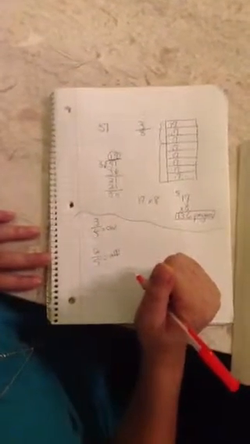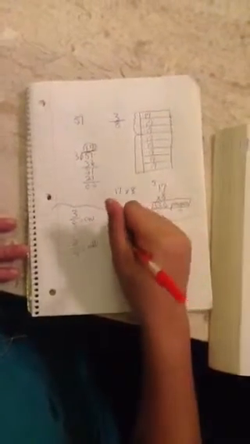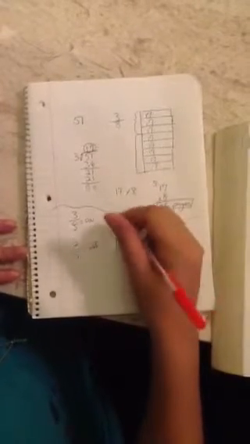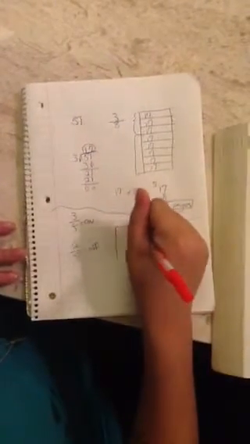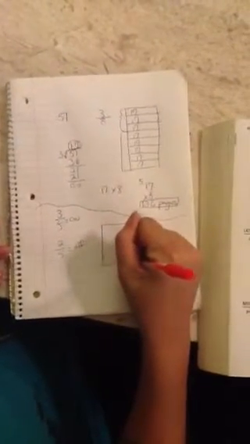Because 2/5 of the lights were off, that's 30 lights. Let's make our little diagram real quick. We know that there are 1, 2, 3, 4, 5 parts. 2/5 of the lights are off, and that's 30 lights.